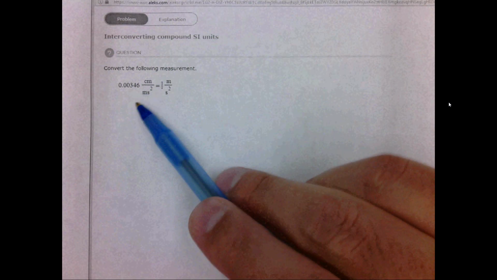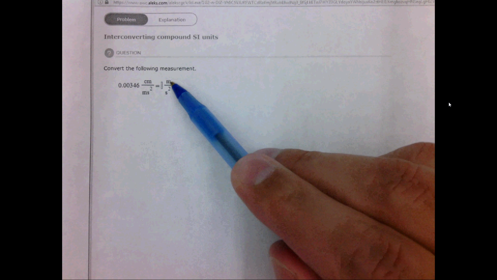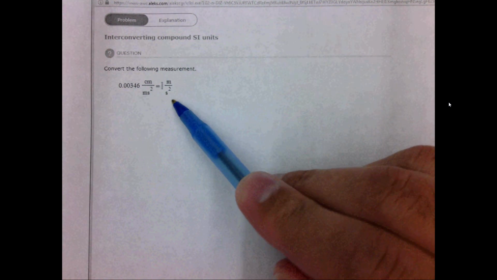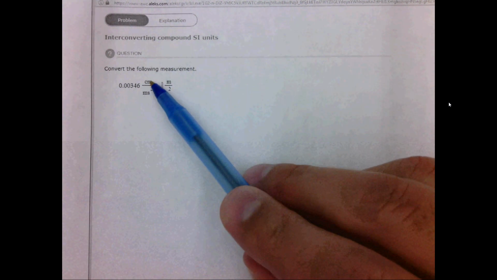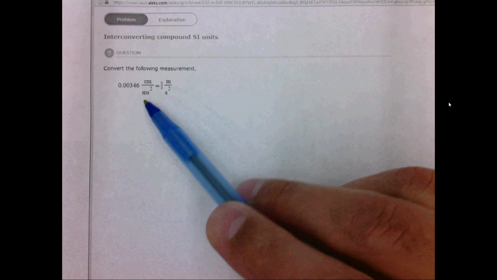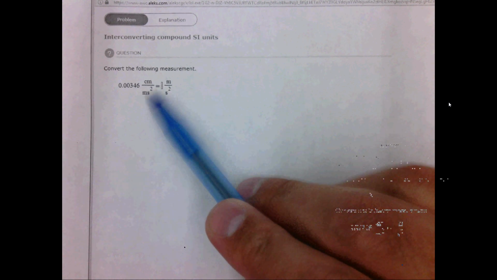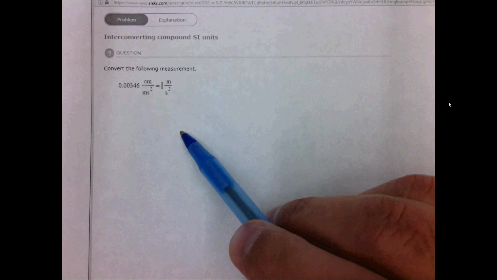In this question, we're asked to convert some compound units. So here we have a number, centimeters per millisecond squared, and we want to know this number in meters per second squared. So we need to do two conversions, and in order to do these two conversions, we need two equalities. We need to convert centimeters to meters, because the distance unit has changed, and we also need to convert the millisecond squared to seconds squared, because we see the time unit has changed as well, or the time squared unit has changed as well.